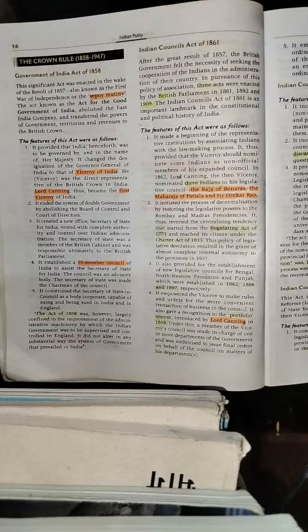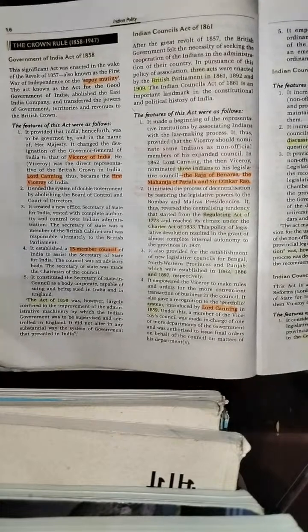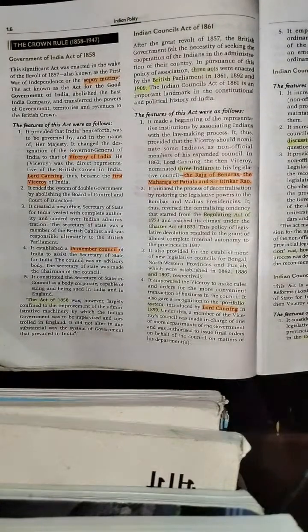It provided that India henceforth was to be governed by and in the name of Her Majesty. It changed the designation of the Governor General of India to that of Viceroy of India. He was the direct representative of the British Crown in India. Lord Canning thus became the first Viceroy of India.